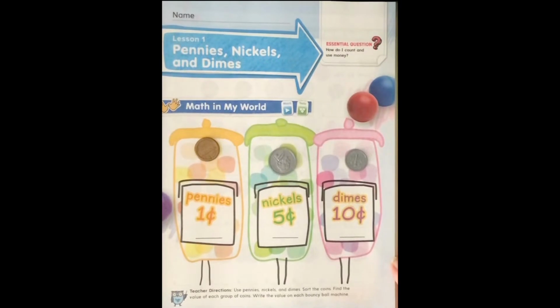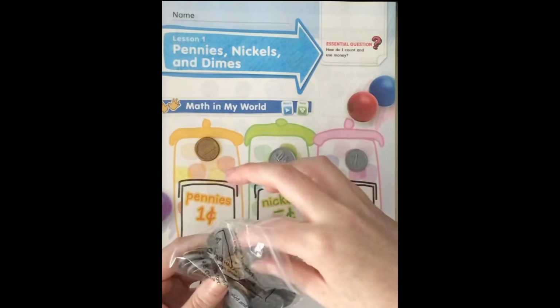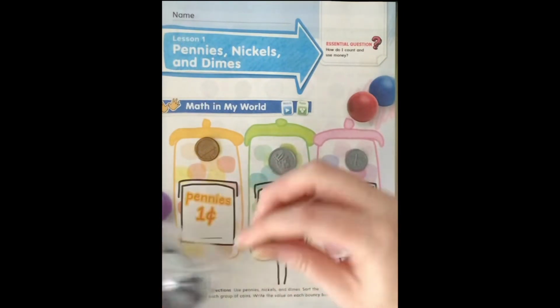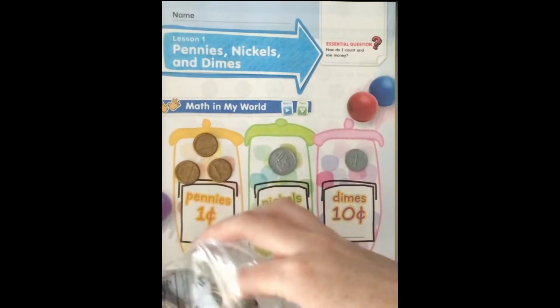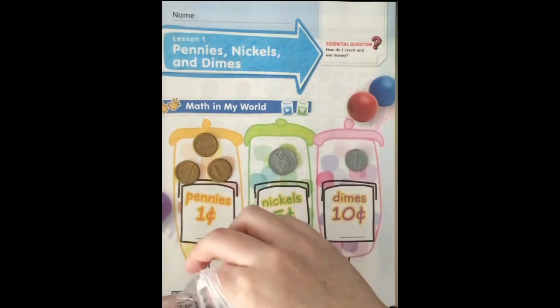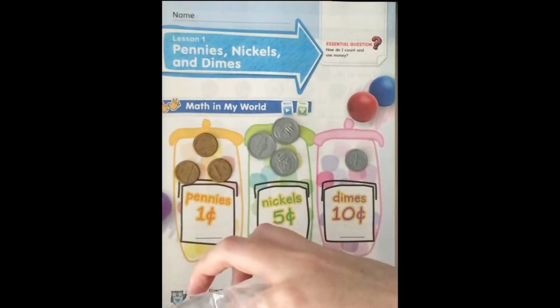Now, I would like you to take 3 of each from your bag. I already have 1 of each, so I'm just going to take 2 more. Here I have 2 more pennies, 2 more nickels and 2 more dimes.